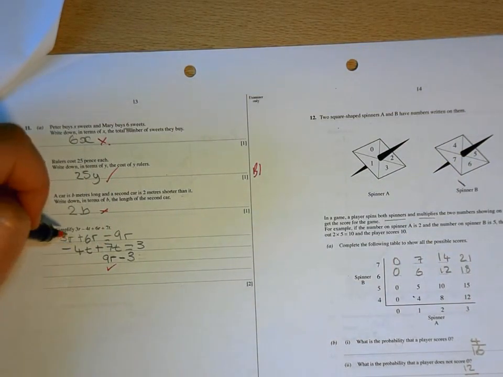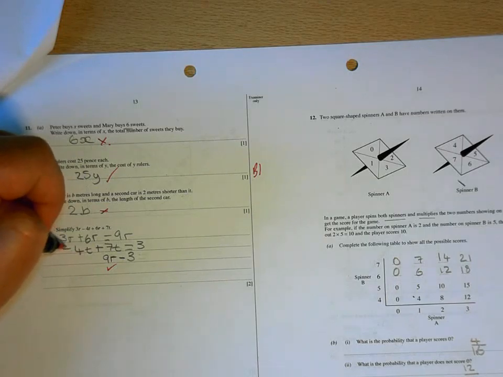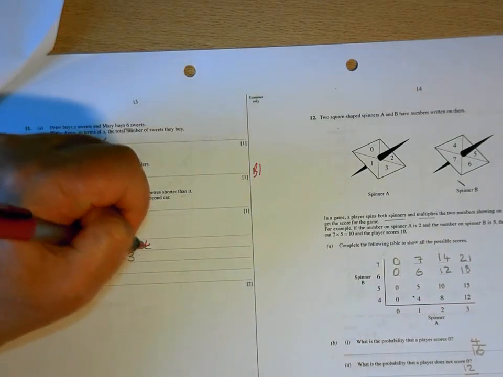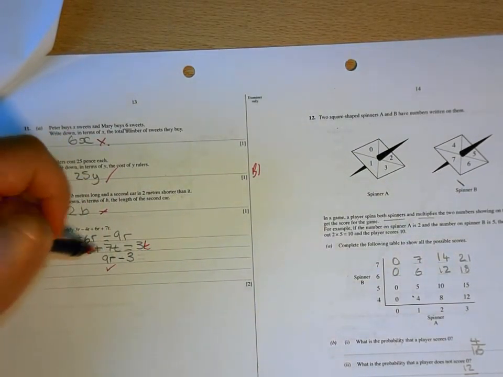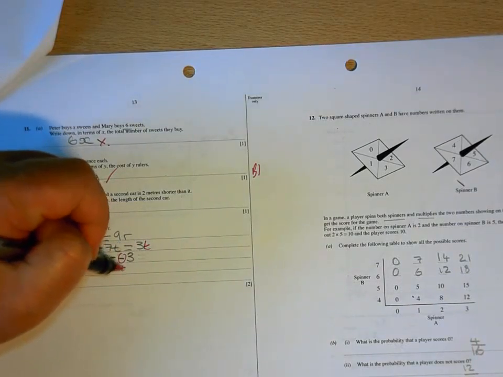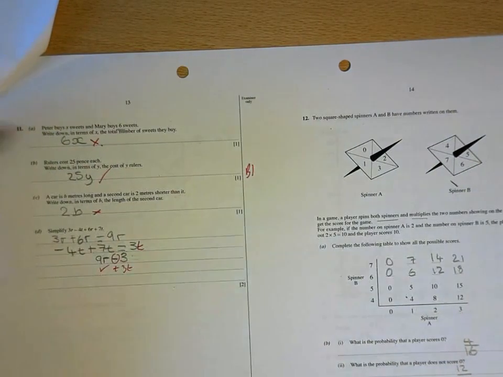9R is correct. You've lost your T's. Oh, you haven't. It's negative 4T plus 7T, which is 3T, but it's a plus. You're at minus 4, you're adding 7, you're at plus 3. So that should be plus 3T.